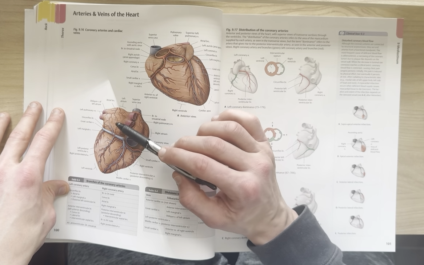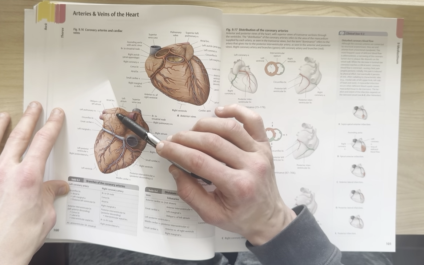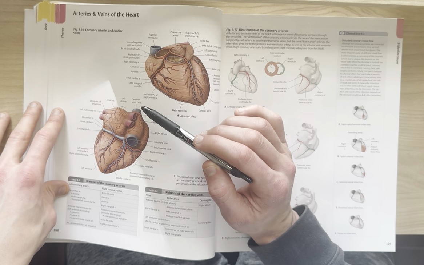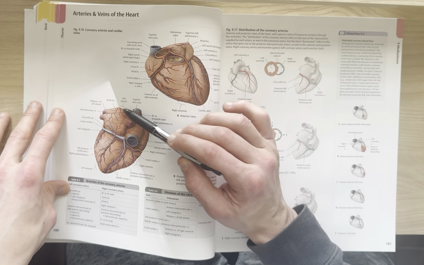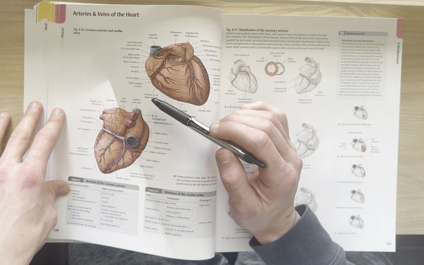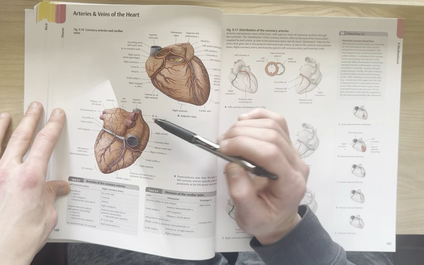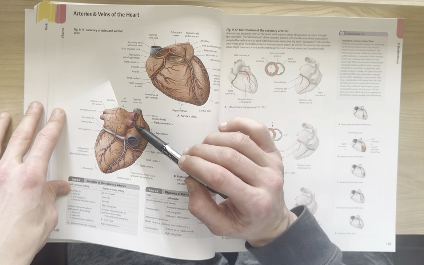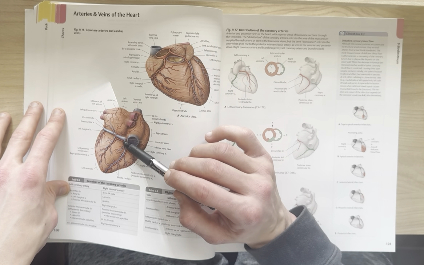So we've got atrial branches of the arteries. Here's the left atrium, in case you were kind of lost as to where we are. Branches to the sinoatrial node, right pulmonary veins. There's that coronary sinus again.